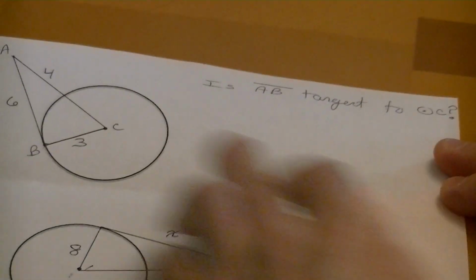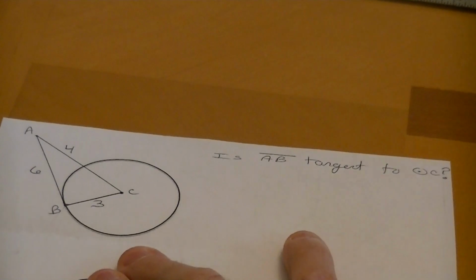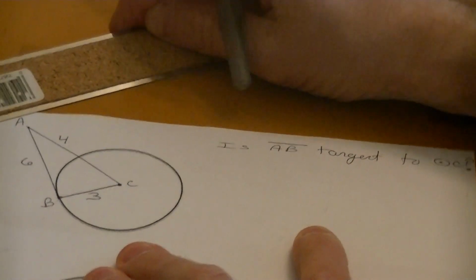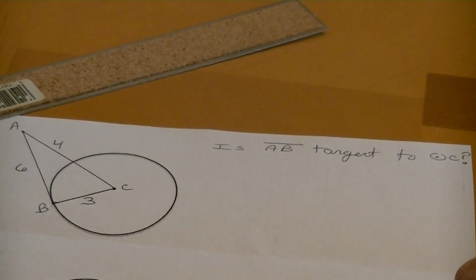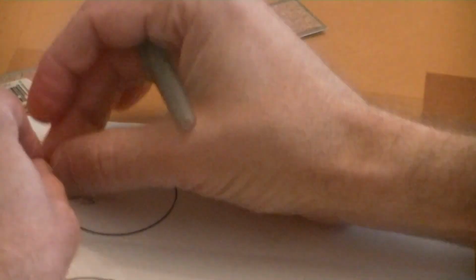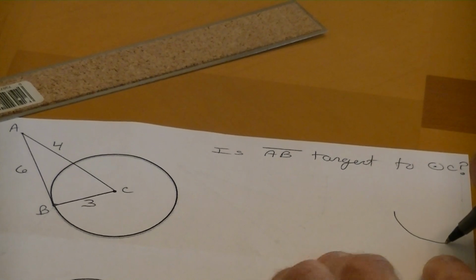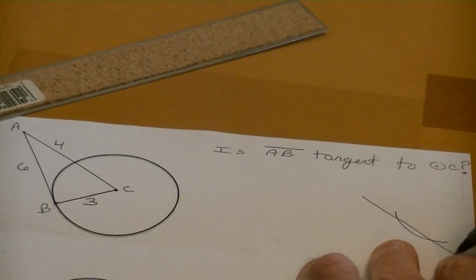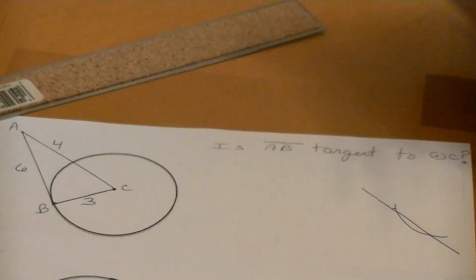I made up a few problems. First one. You'll see some problems in the book asking, is this segment tangent to the circle? Is segment AB tangent to circle C? So it looks like it is, but they're asking us not to go by how it looks. If we were to zoom in on that, maybe what's really happening is that there's the circle and maybe that line actually touches it twice. So it wants us to figure out, is that really tangent?